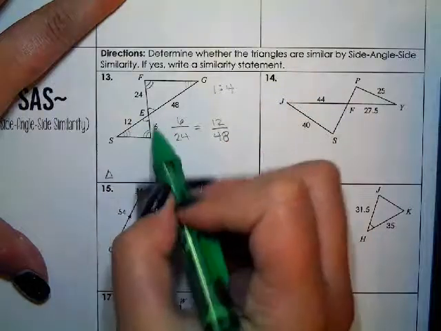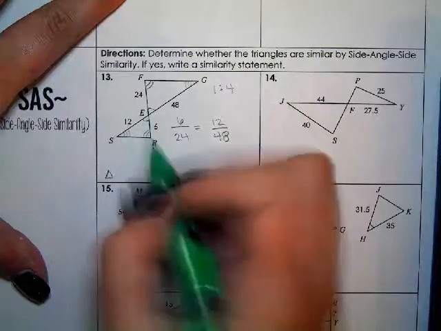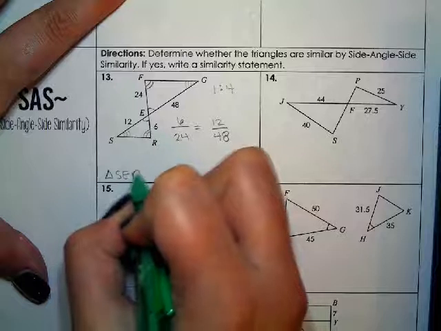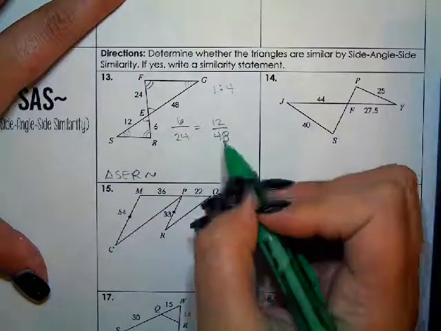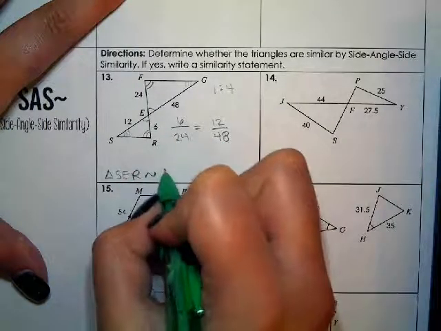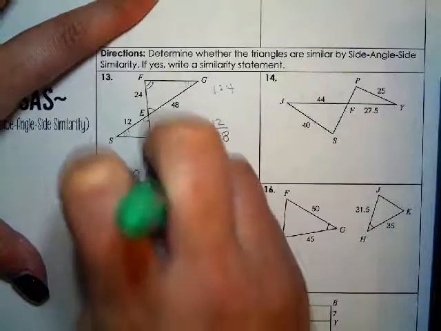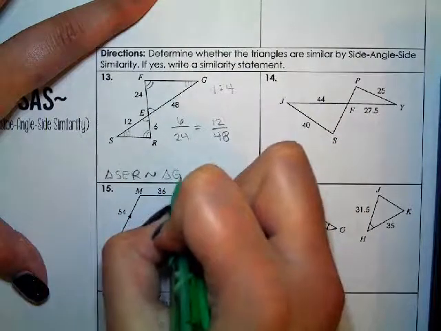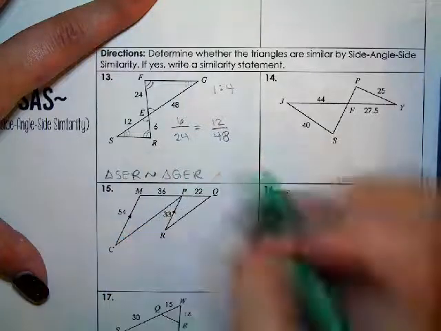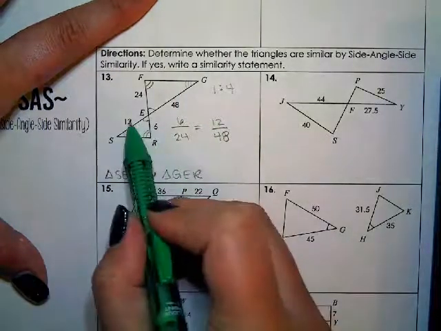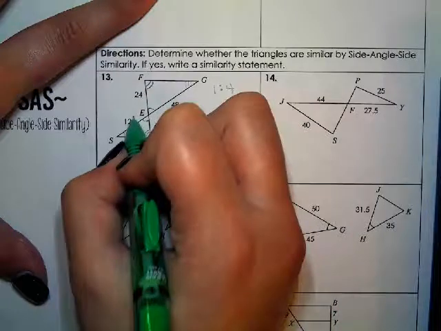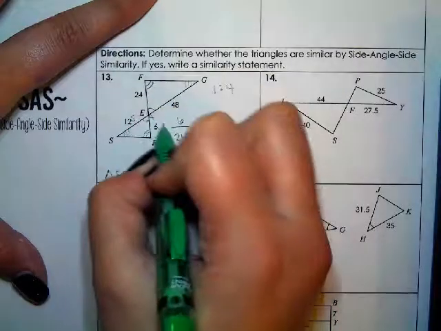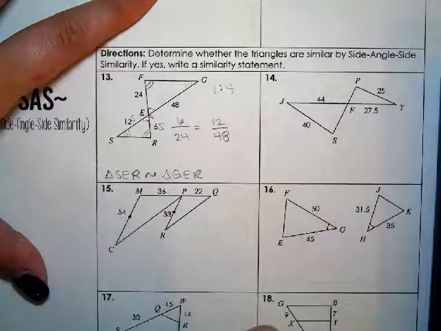So I've got triangle SER is similar to triangle GER, and that was by side angle side. I'm going to go ahead and label that: this was side angle side, SAS.